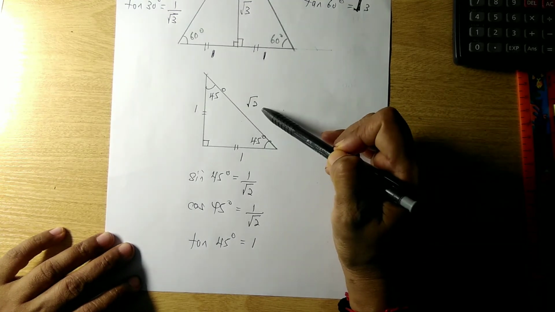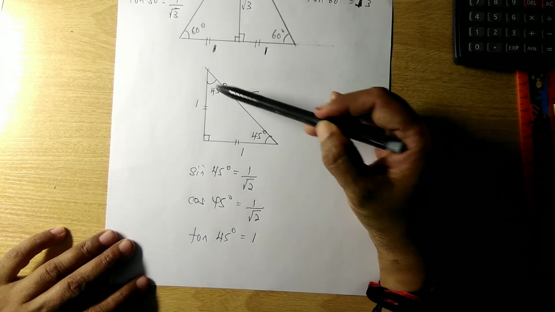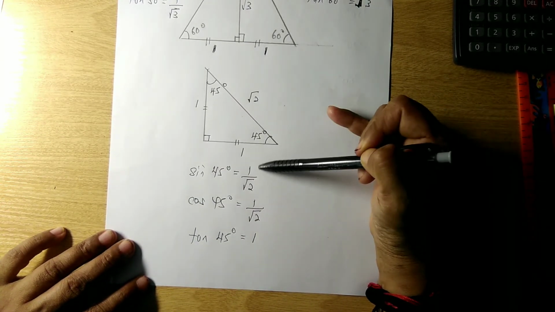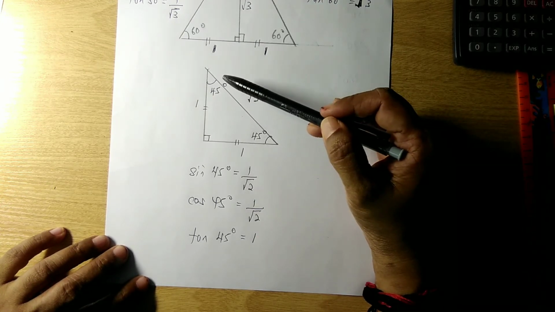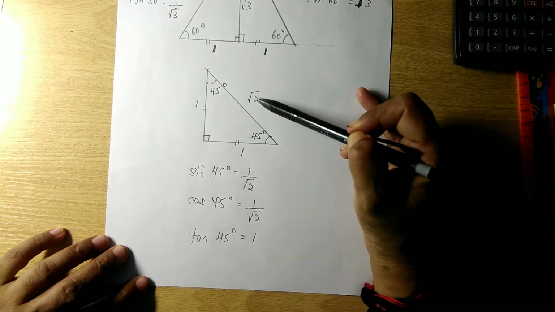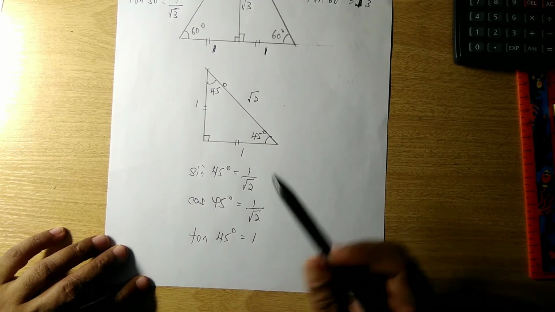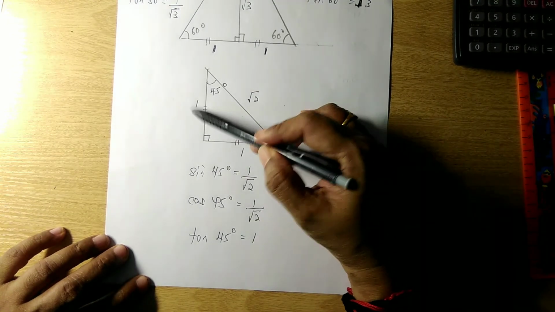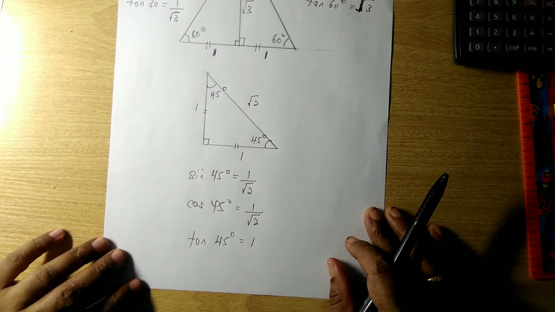So sine 45 degrees is opposite over hypotenuse, 1 over square root of 2. Cosine 45, adjacent over hypotenuse, is 1 over square root of 2 again. And tangent 45 is 1, opposite over adjacent. So these are considered special angles.